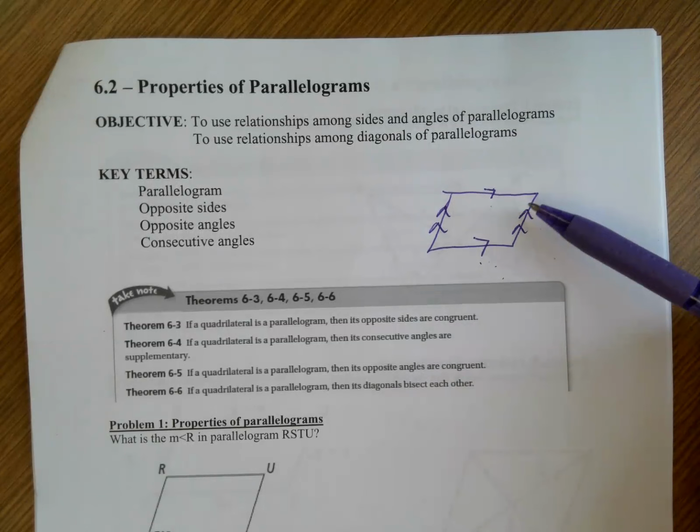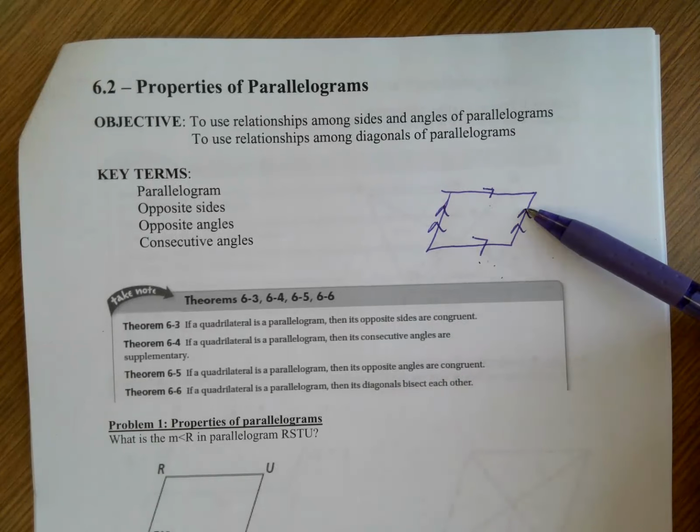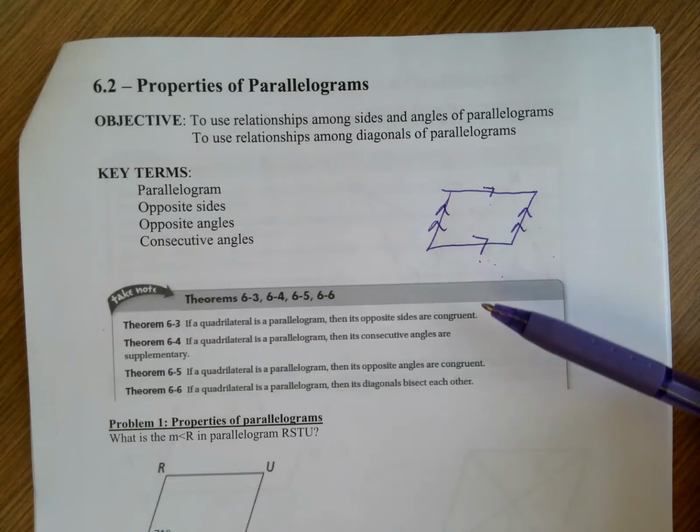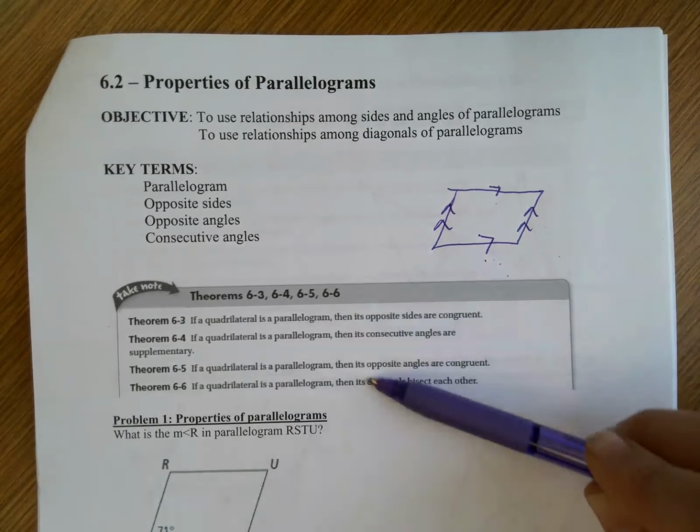A quadrilateral is a parallelogram if the opposite sides are congruent. Actually, first, let's get into the definition of a parallelogram. We didn't have that written down. The definition of a parallelogram is a quadrilateral, so it has four sides, and the opposite sides are parallel. By definition, opposite sides are parallel in a parallelogram. If we know a shape is a parallelogram, then we know all of this information is true.